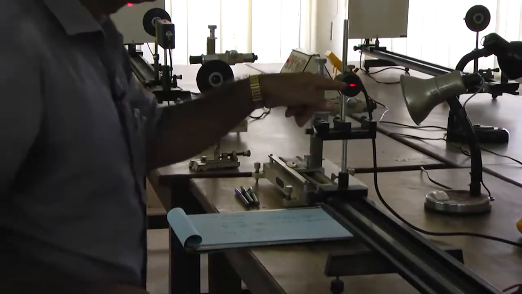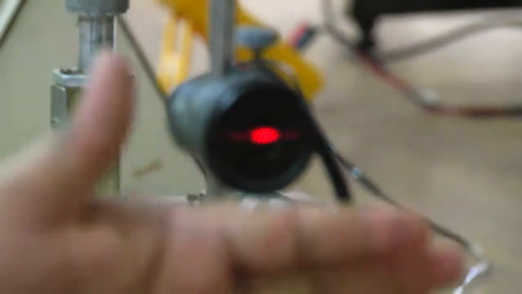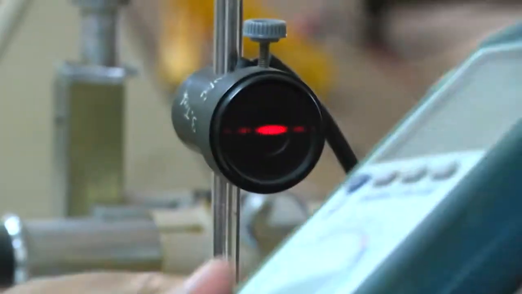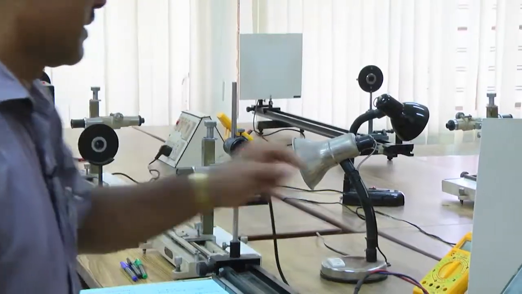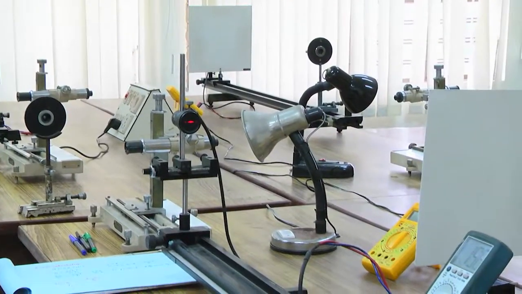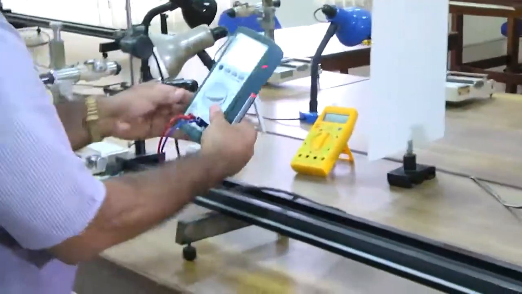Now I will remove the screen. So, this is the photocell. Now that diffraction pattern is falling on the photocell. The photocell will give photocurrent or photovoltage, and we are measuring this using the multimeter.